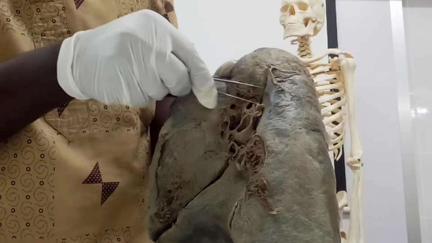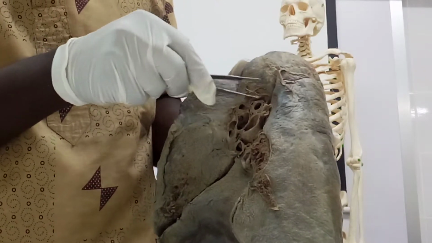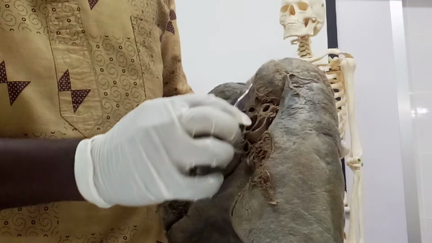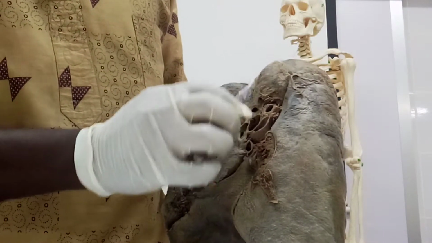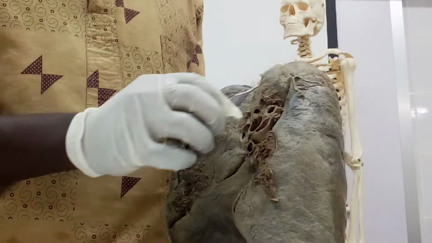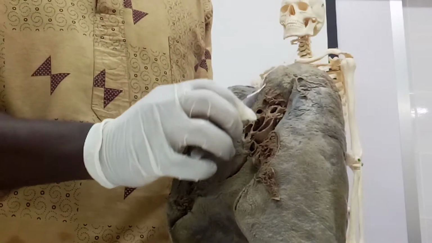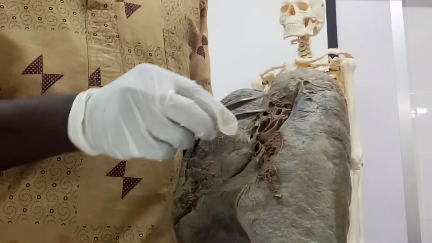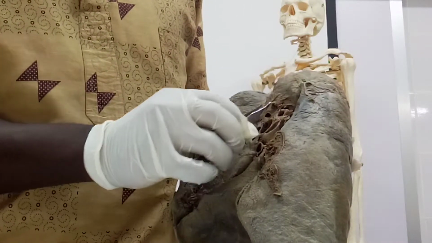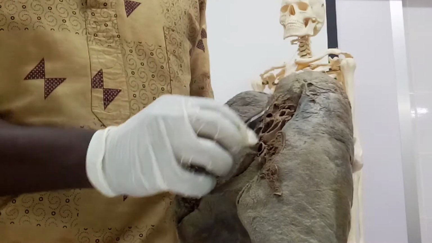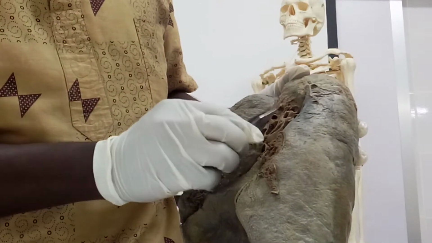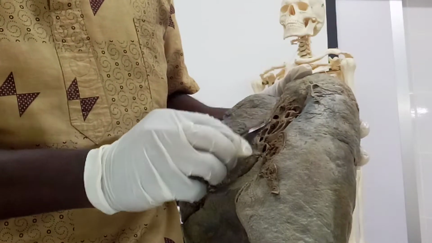The azygos vein will make an impression around this area, not very clear. And then over here we will have an impression actually made by the right brachiocephalic vein. Now remember that they are both draining into the superior vena cava. So this area will be related to the vena cava. So this will be the caval area.